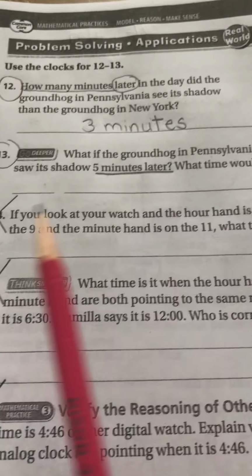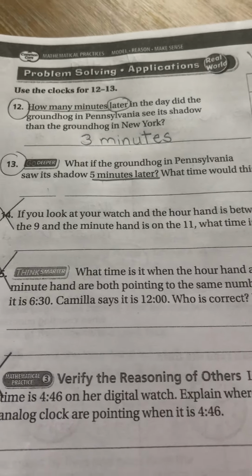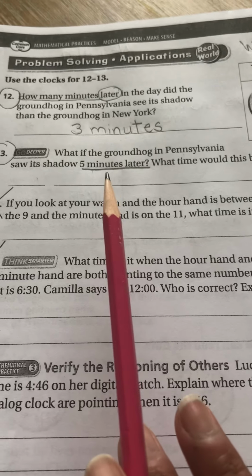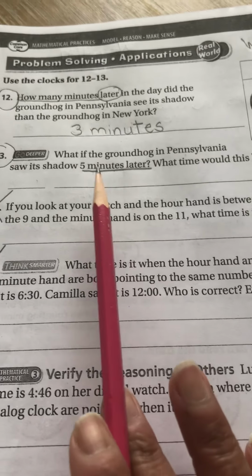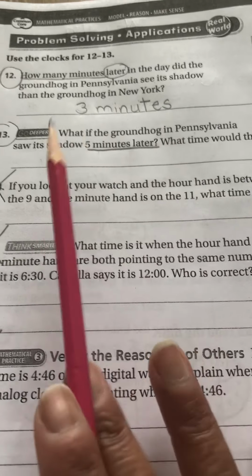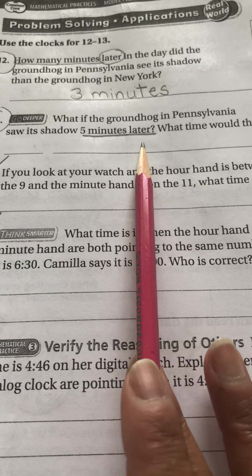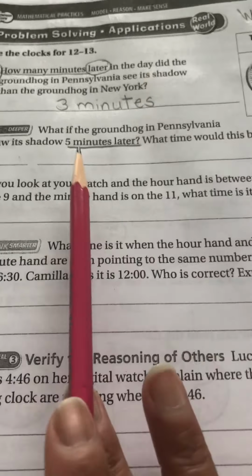All right, let's move on to number 13, go deeper. And again, if you think I'm going too fast, you can pause the video where you need to and then start it again to pick up where you left off. What if the groundhog in Pennsylvania saw its shadow 5 minutes later? What time would this be? Notice I underlined 5 minutes later.